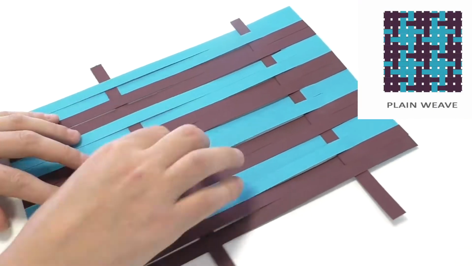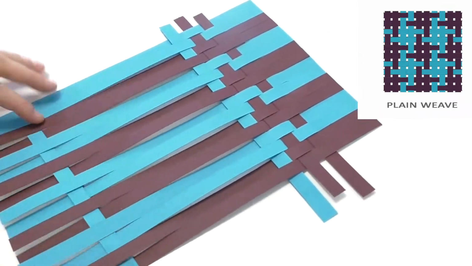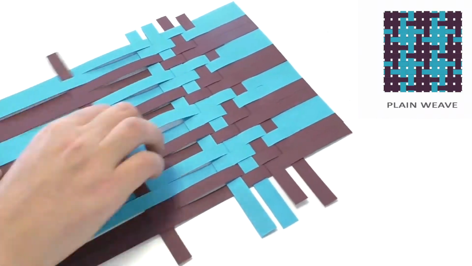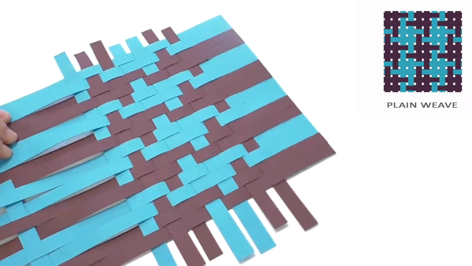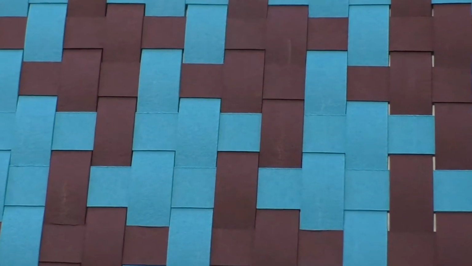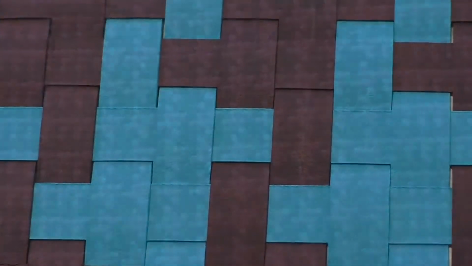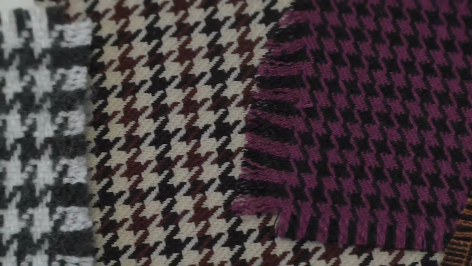Here's another plain weave colour effect, but this time with 2 thread blocks of colour in both the warp and weft. The 3 basic weaves that you've been introduced to today are the foundation for almost all other weaves. These colour effects are woven in twill with 4 or 6 thread blocks of colour and are called houndstooth.